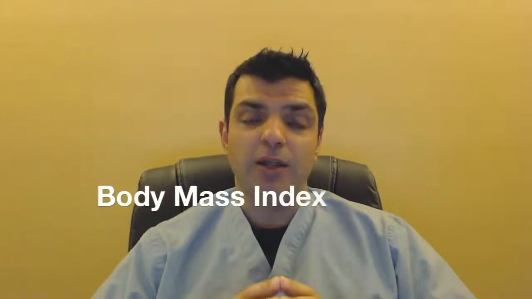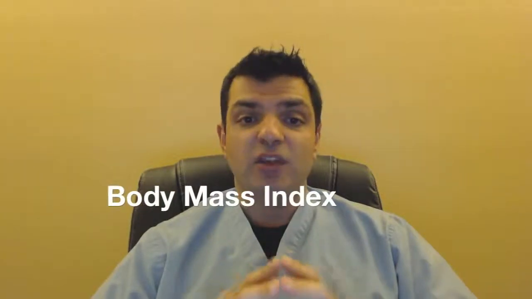The term obesity is frequently used, but what does it mean? What's the definition of obese? Well, obesity is a relative term, and it's when one's weight is considered to be unhealthy for one's height. And the way we calculate that is by calculating something called a BMI, which stands for Body Mass Index.